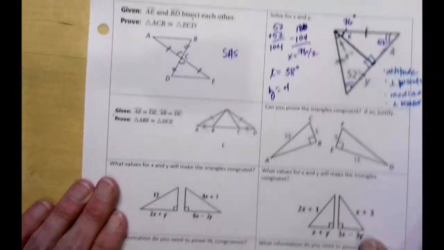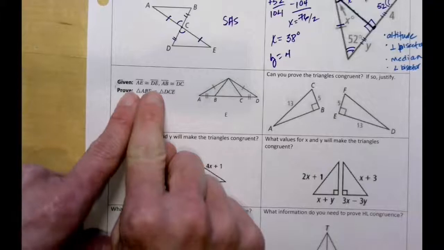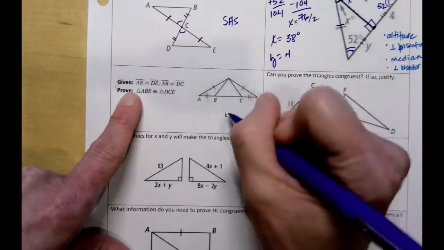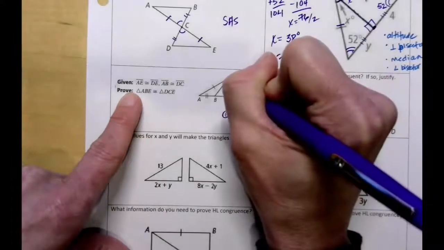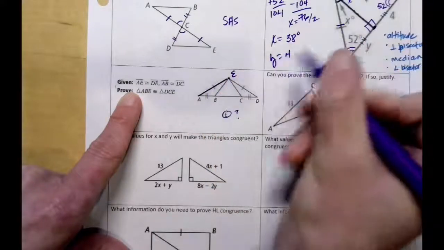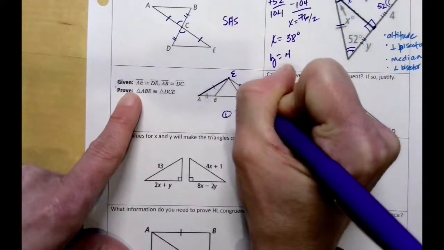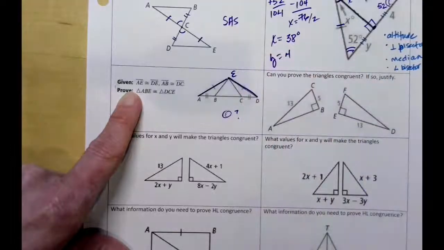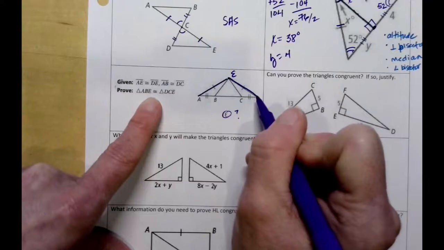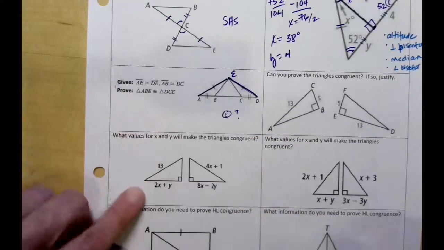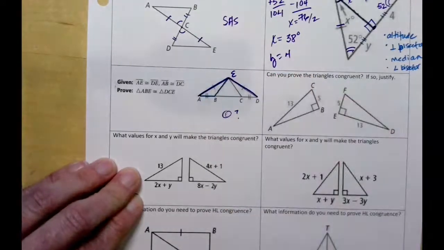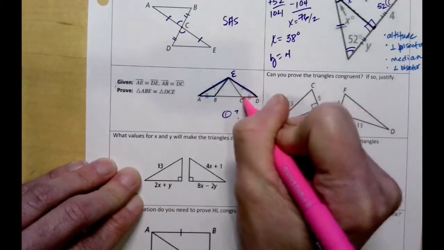All right, let's take a look at this one. Given AE is congruent to DE. Do you think E goes up here? AE is congruent to DE. We're going to say yes, that's true. E goes up there. AB is congruent to DC. Prove triangle ABE is congruent to triangle DCE.